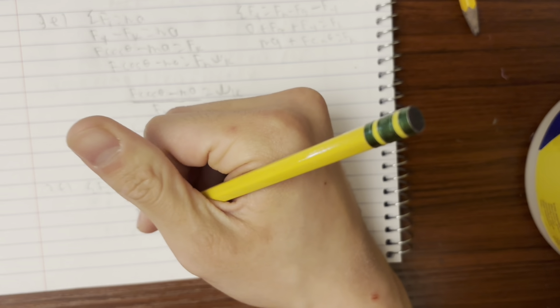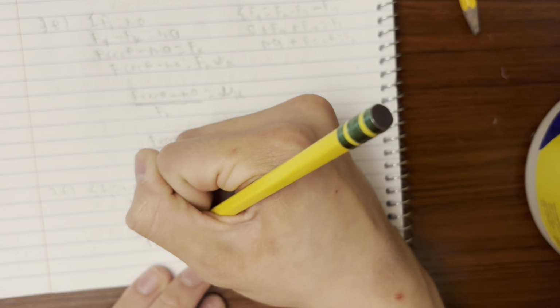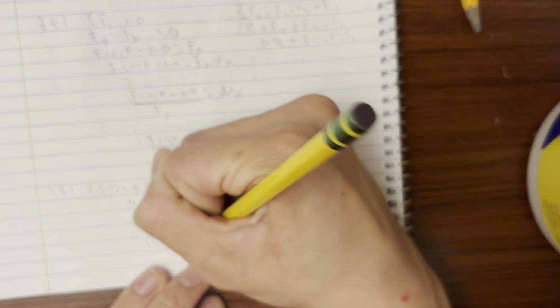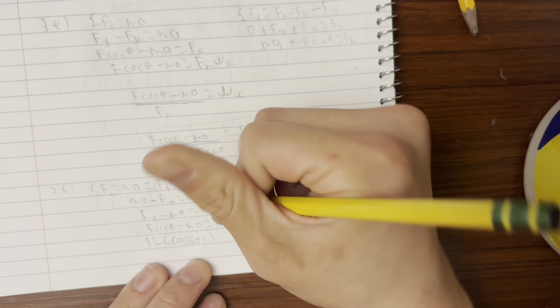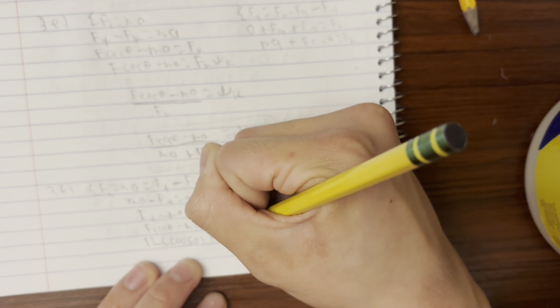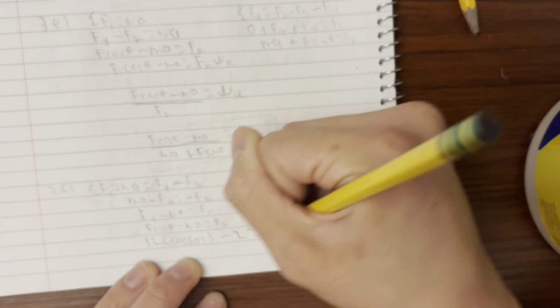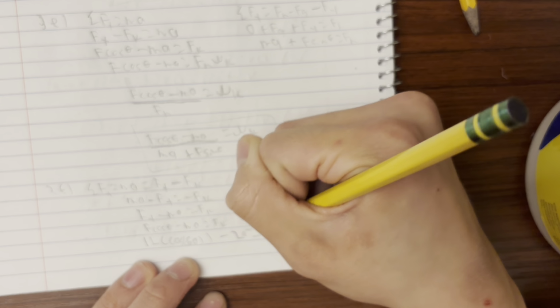So now I'm going to substitute in all my variables. F is 12 newtons times cosine of 60, which is given, minus the mass of 2 times a, is equal to Fk.